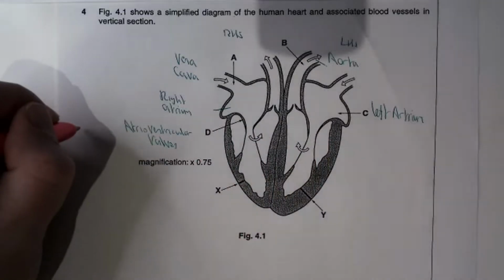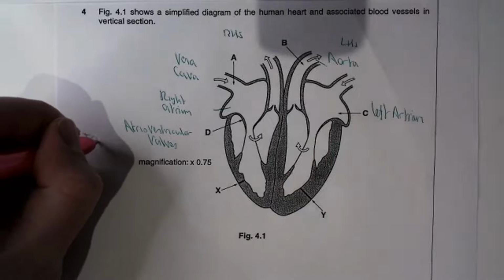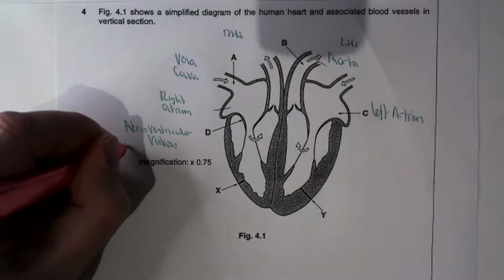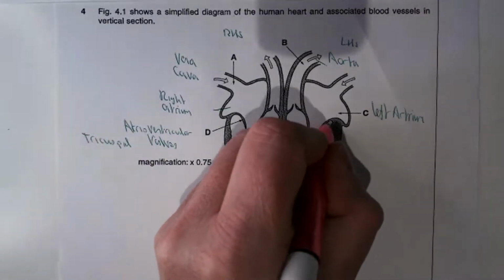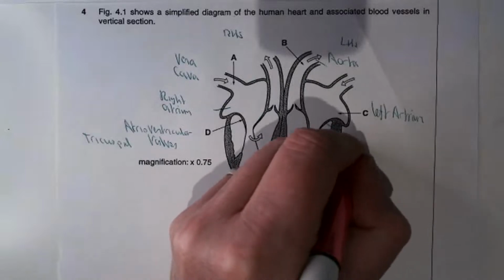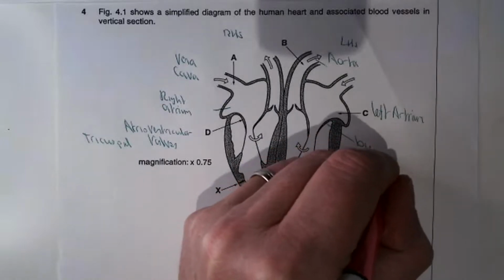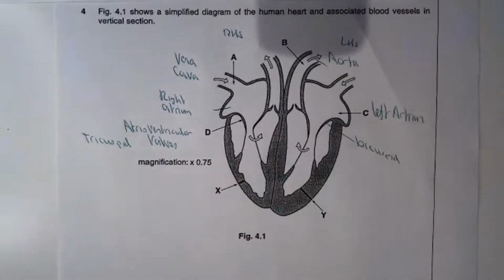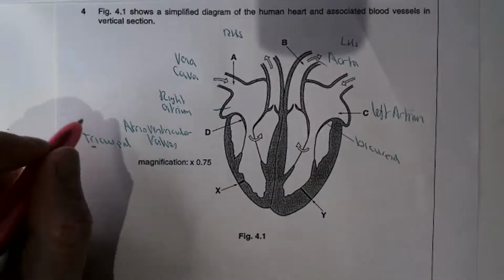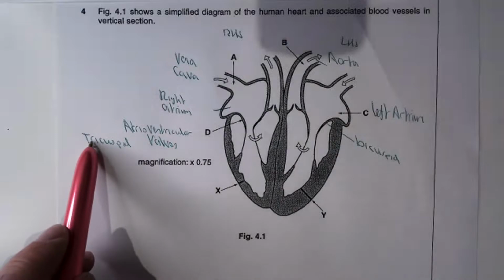The one on the right-hand side is called the tricuspid, and on the left-hand side of the heart is the bicuspid. If you remember R, the tricuspid is the valve on the right-hand side.